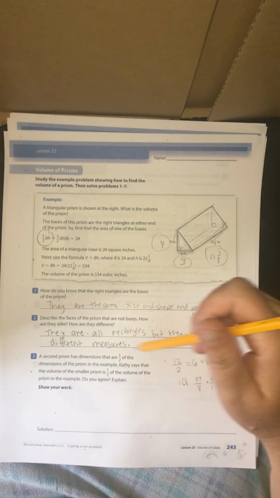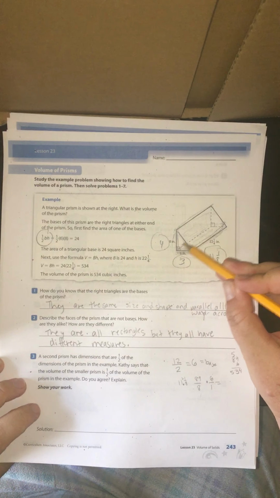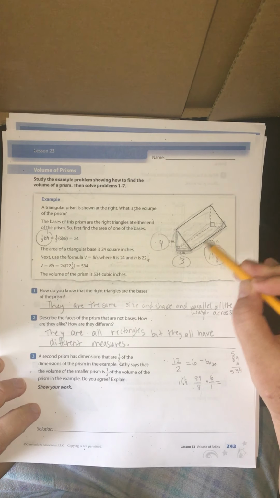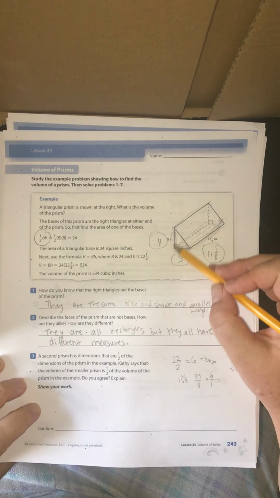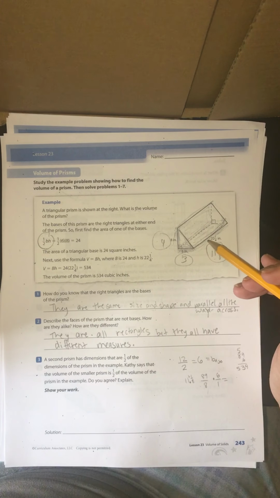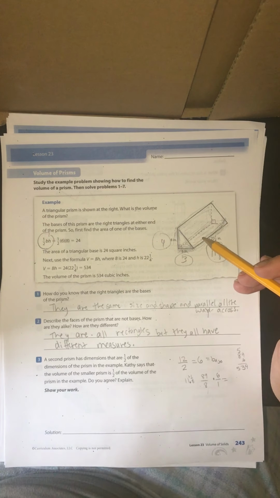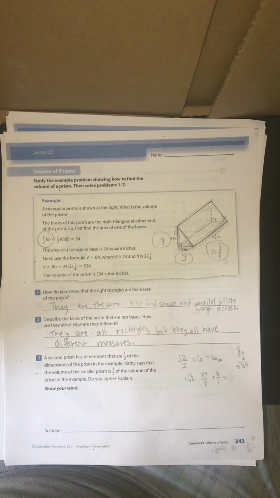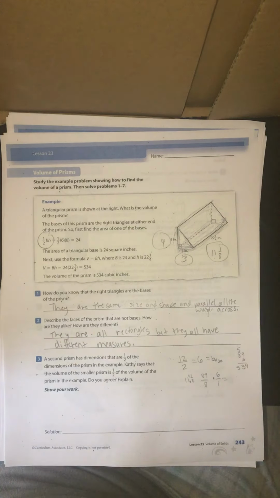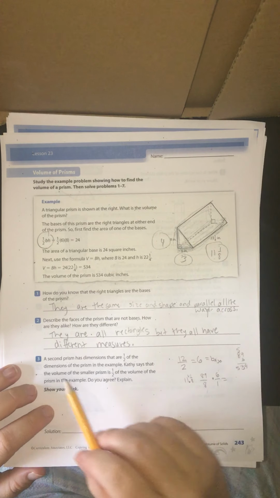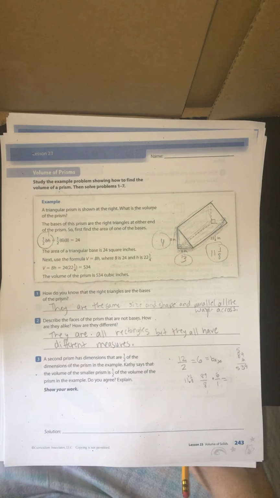So we can say that they're all rectangles, but what you'll notice is they have different dimensions. This is going to be a smaller rectangle than this, and then this one will be a little bit smaller than the other one. So they may all be rectangles, but they're all going to have a different measurement or a different dimension. Okay? And then a second prism has dimensions that are half the dimensions.